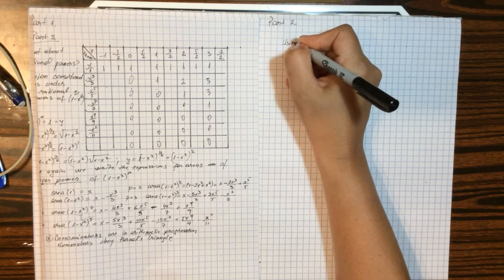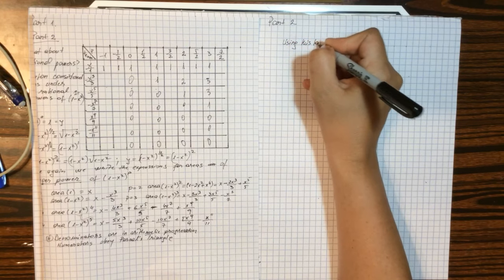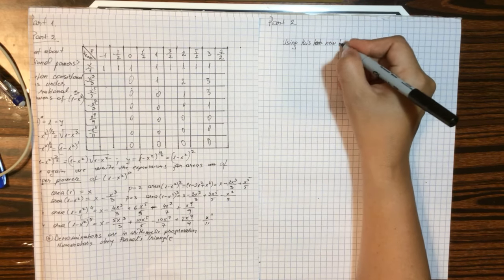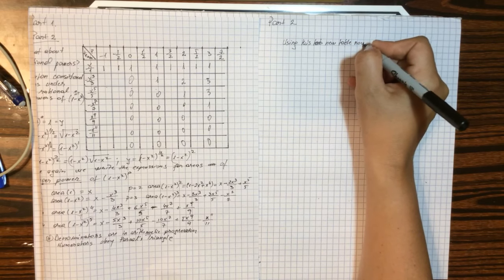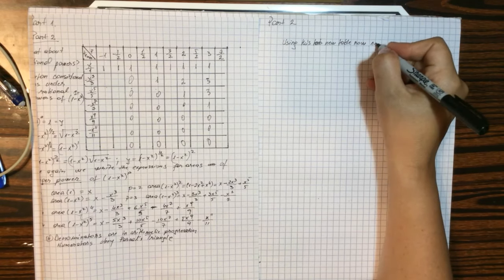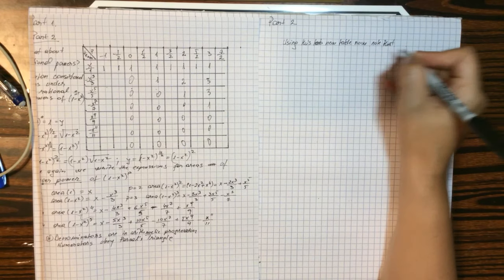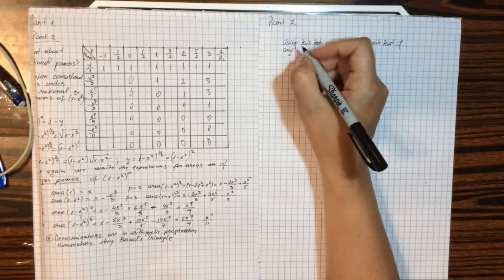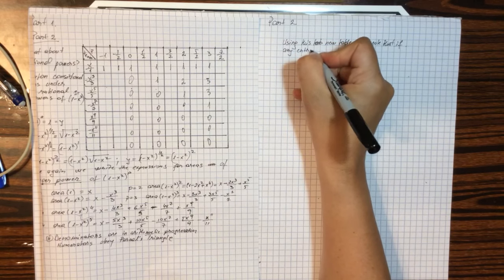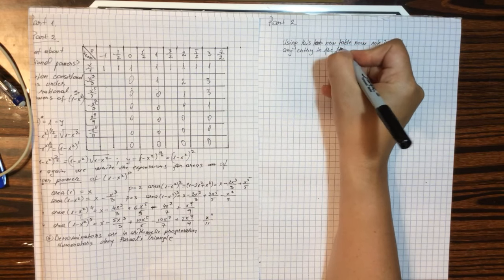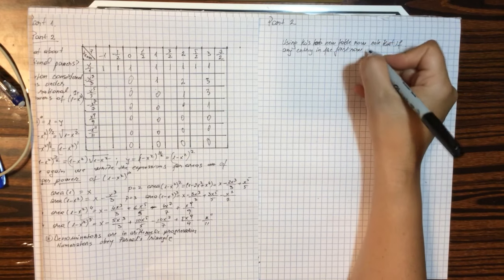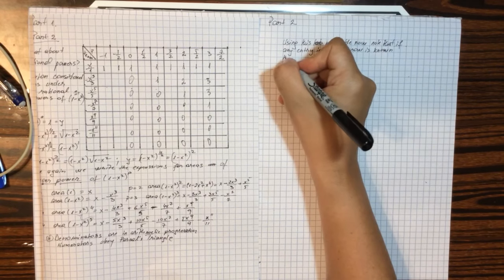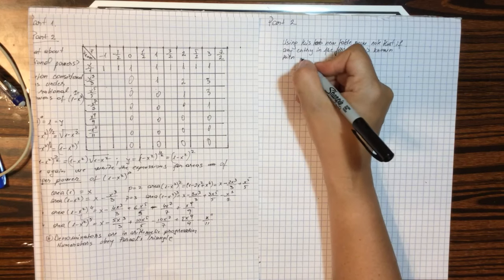So using this new table, note that if any entry in the first row is known, then the whole row is known.